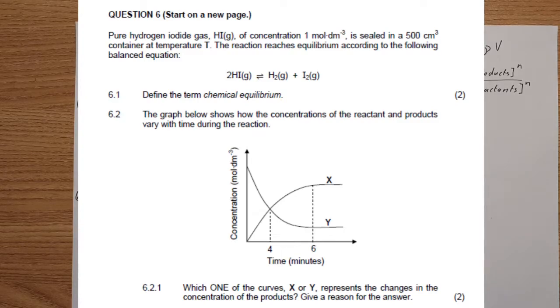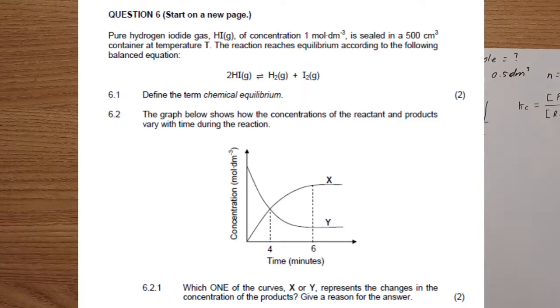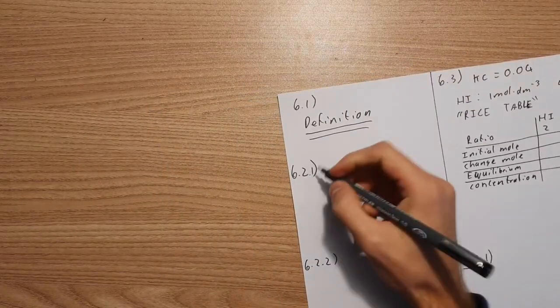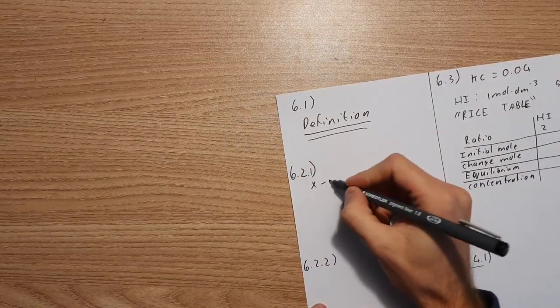Okay. Now, remember with the equation that's given over there, we're decomposing HI into H2 and I2. Okay, so whenever we have a reaction that takes place, your reactants are always going to decrease as the reaction takes place, and the products are always going to increase. Okay, so looking at that graph over there, we can see that graph X is going to be increasing. So X is our products.